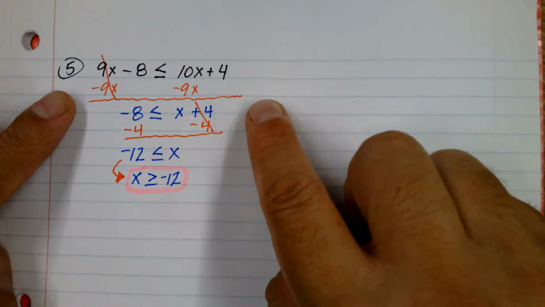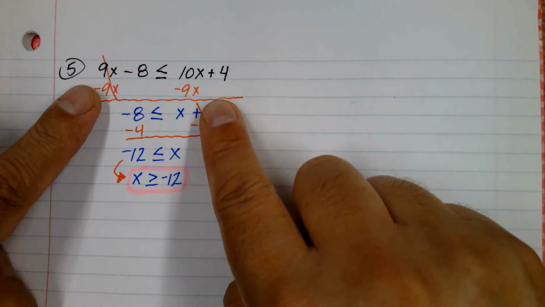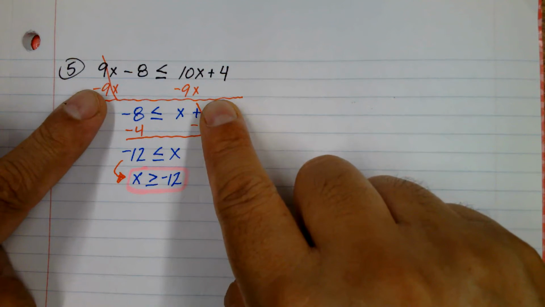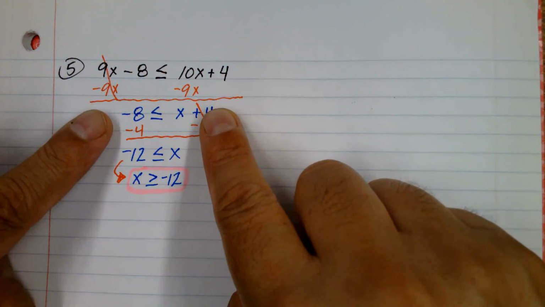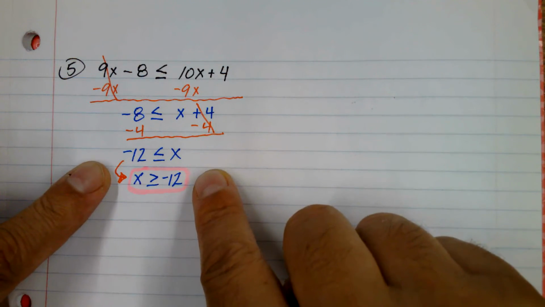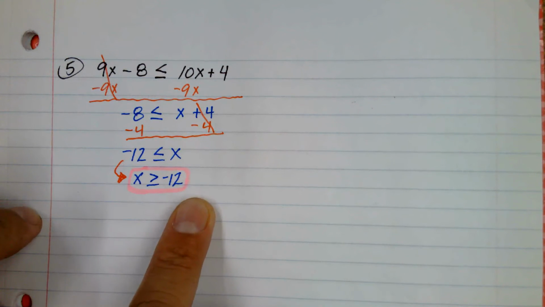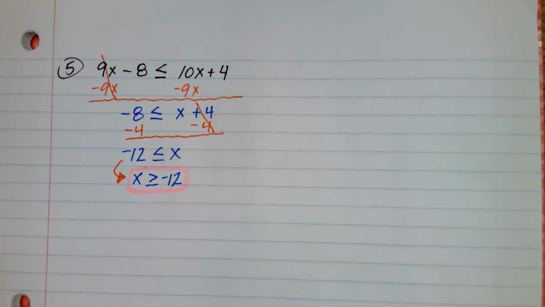If we would have chosen to do minus 10x instead of minus 9x, it all would have worked out, except I would have had negative 1. Eventually, I would have divided by negative 1, which would have flipped this inequality symbol. I would have had the variable on the left, and it would have made that negative 12. We would have ended up with the same answer. So eventually, a flip had to happen. It's just a matter of how you did it.